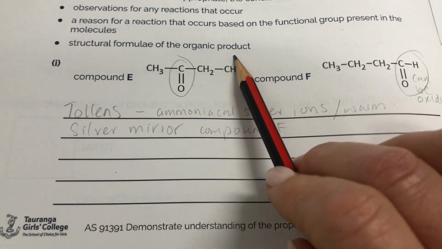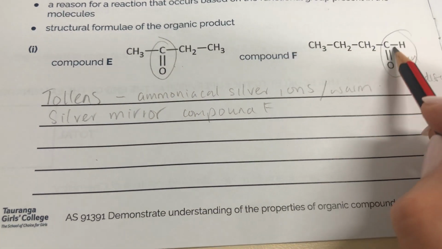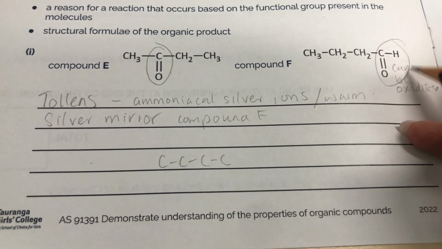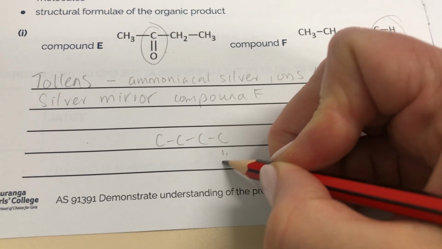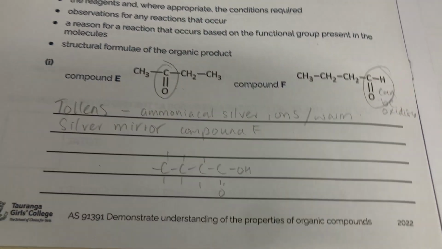And structural formula for the product, well, this is the one that can be oxidized. So it's going to be 4 carbons still, 1, 2, 3, 4. Oxidation in organic is just adding oxygen. So we're going to make that into a carboxylic acid. Just make sure we've got all our carbons there.